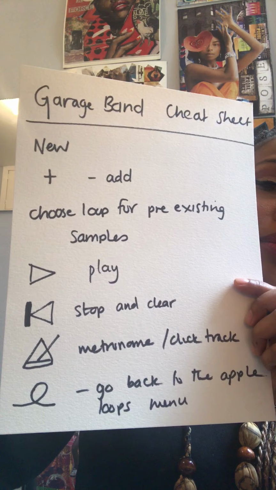So I'm going to hold on to that bittersweet snare, and I'm going to drag it over into the square where I used to have the plus sign. Okay, now you can see that's going to be the track for your drums.